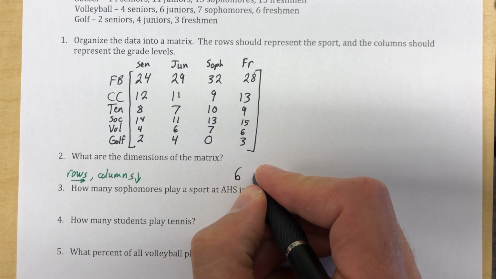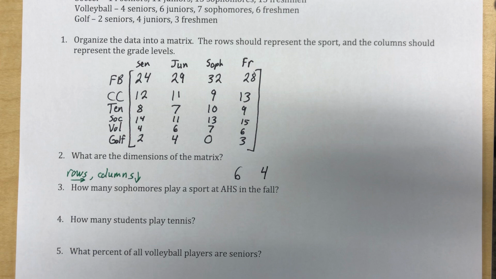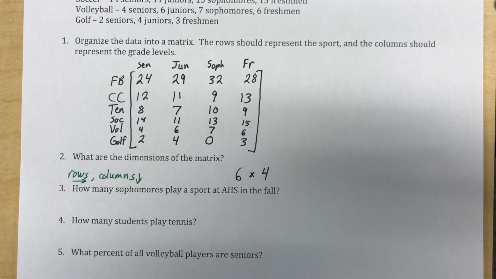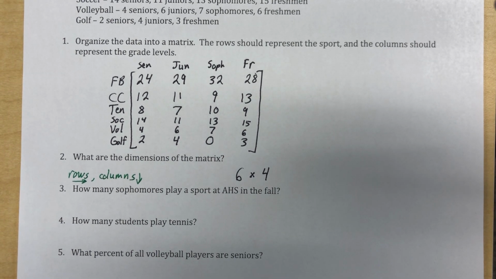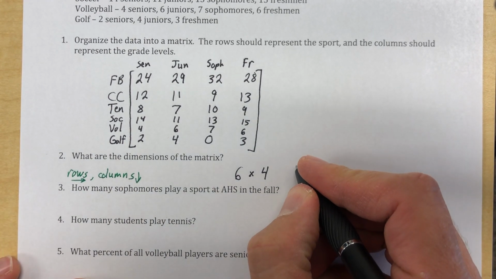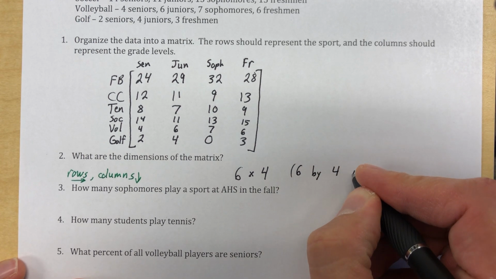This is a 6 by 4 matrix. Okay, I put a gap between those numbers. What's going to go in between those numbers? I'm glad you asked. It's going to be this. Now, I know you're probably looking at that saying, oh, so 6 times 4? Actually not. This is pronounced as a 6 by 4 matrix, and so I'm going to kind of write that. So this is a 6 by 4 matrix.